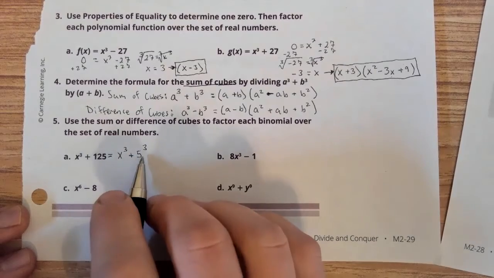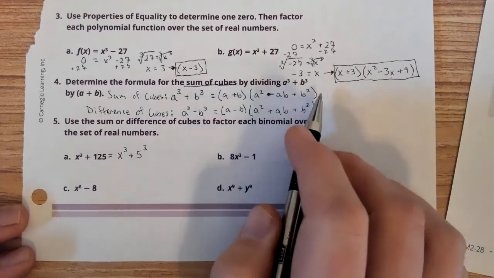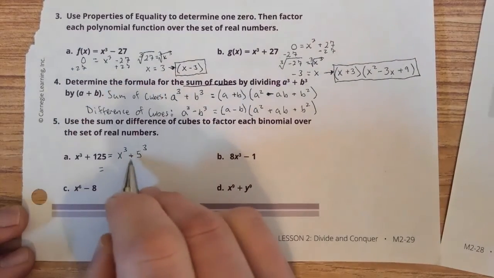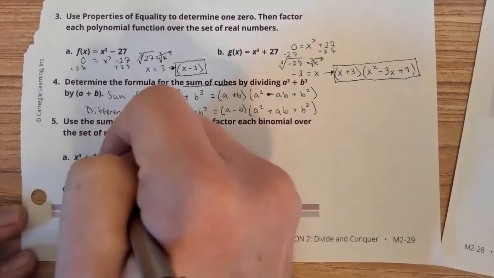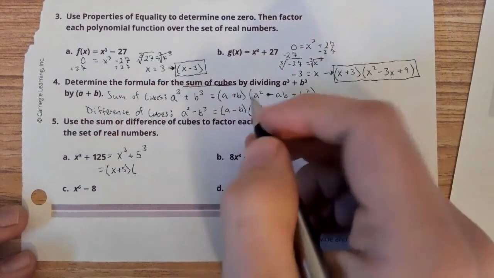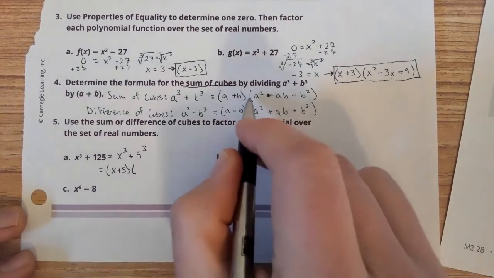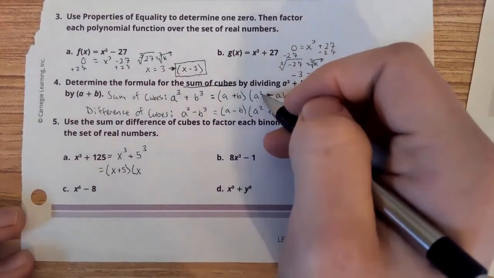Now that we have it set up like this, we can use our formula. So x cubed plus 5 cubed is going to factor to x plus 5 times, so a is just your first term, the base of the first term. So I've got x. What am I doing to x? I'm squaring it.